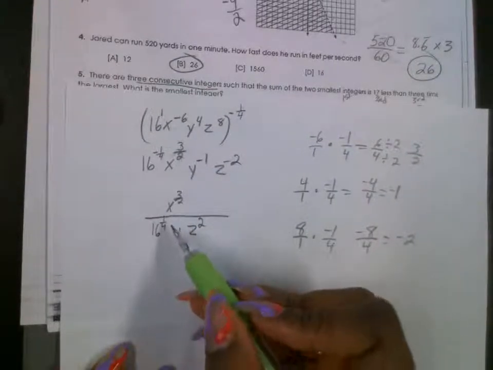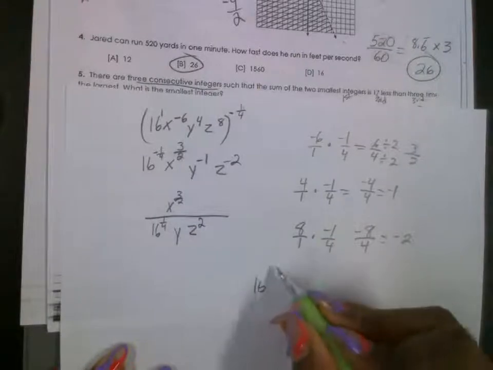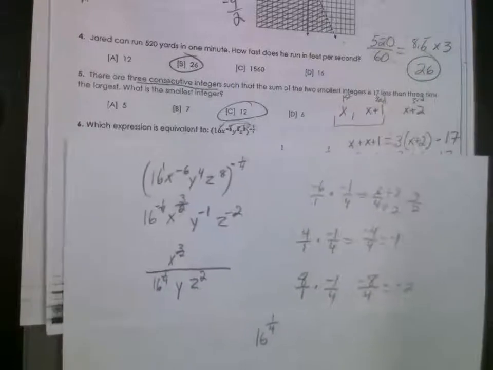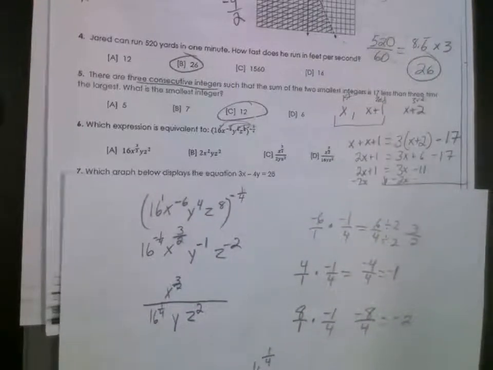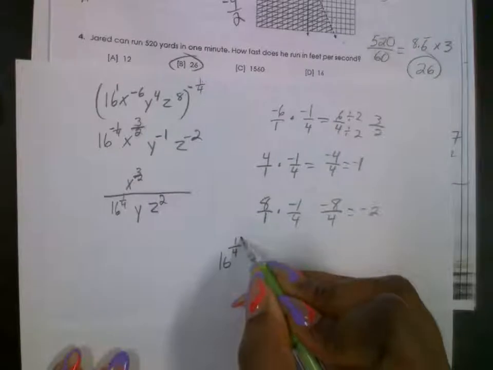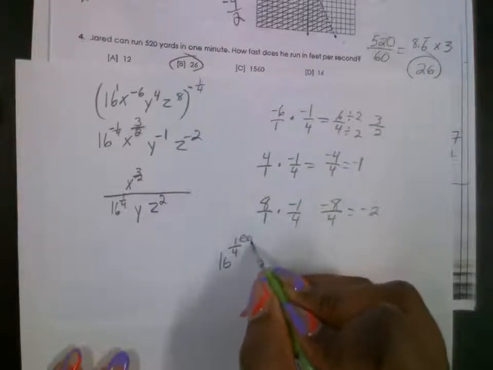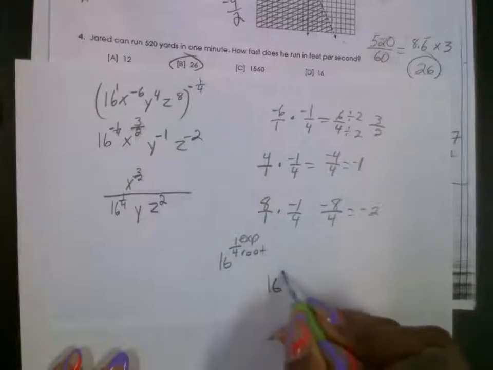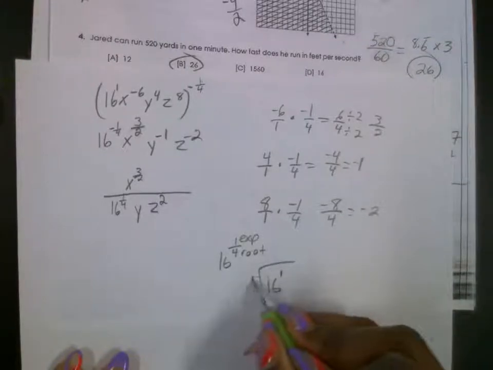Okay, so remember, when you have an exponent, your top number is, well, first of all, let me look at the answers. All right, so let's keep going. So this is exponent, and this is your root. So this is 16 to the power of 1, 4th root.